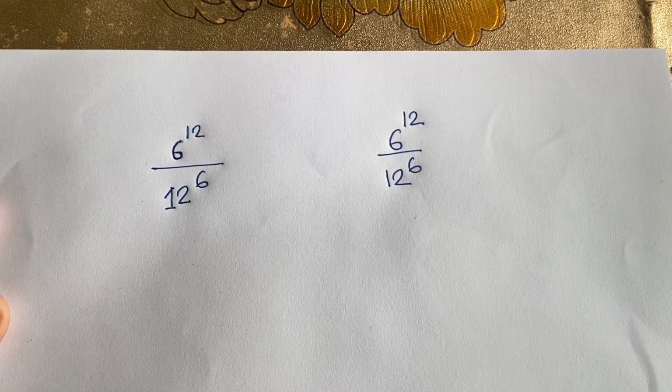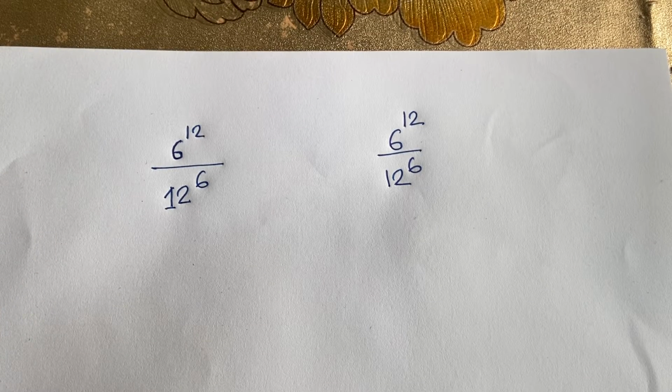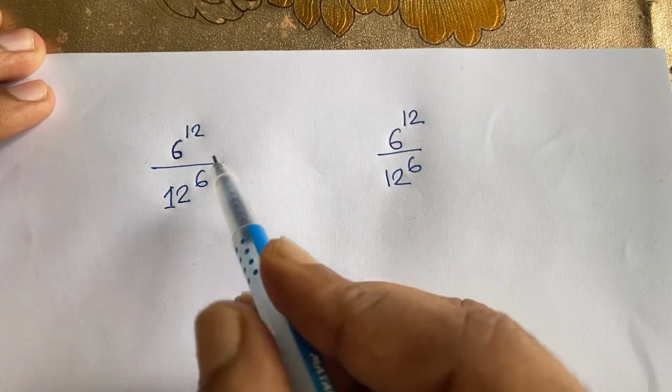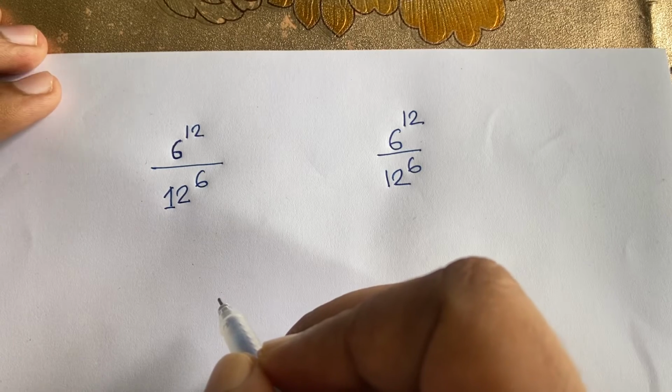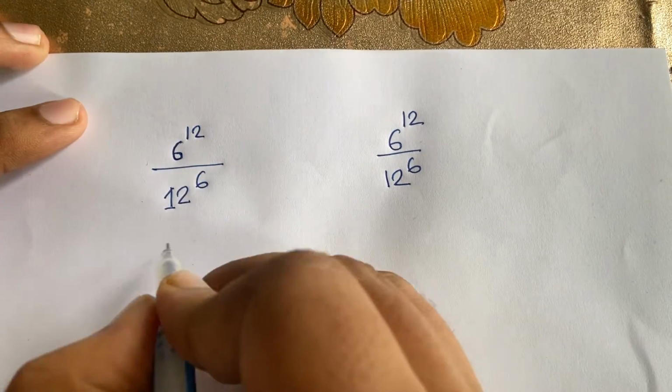Everyone, in this video we solve this interesting exponential equation. I solved this question through two methods. So our question is 6 to the power 12 divided by 12 to the power 6, equal to what? It is easy math. So let's start. Our question is 6 to the power 12.